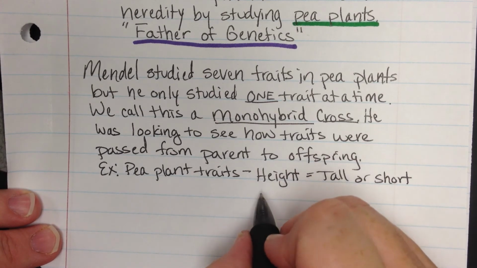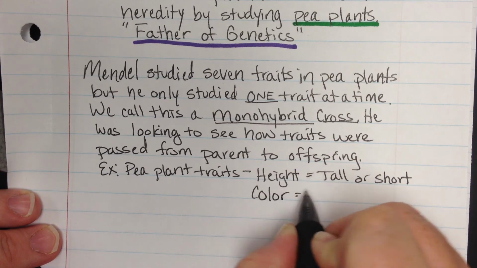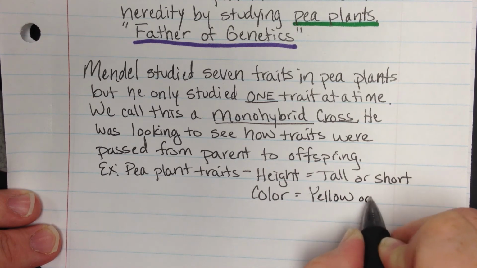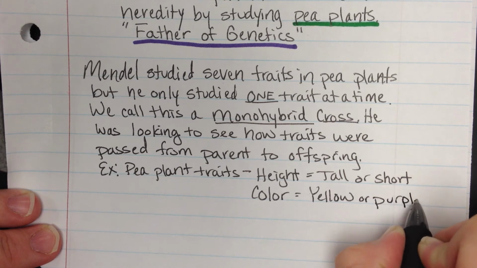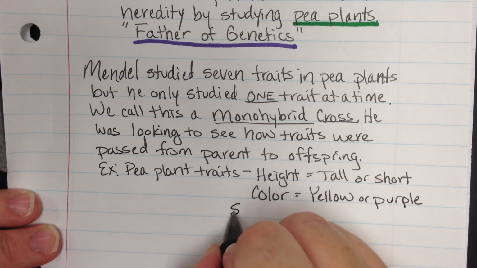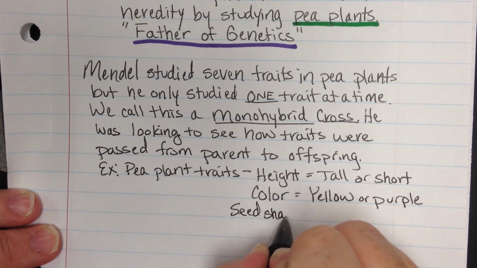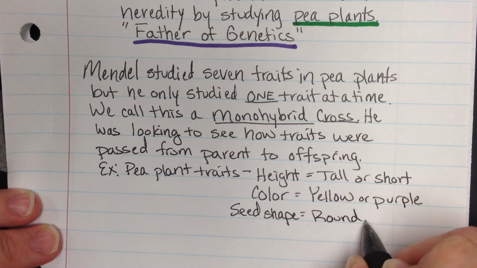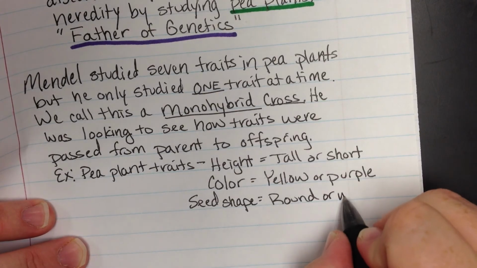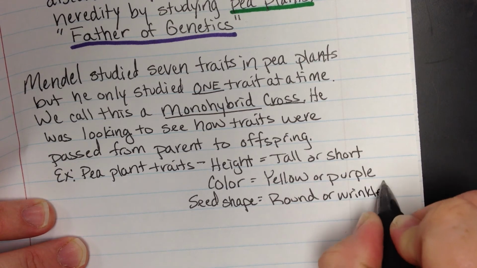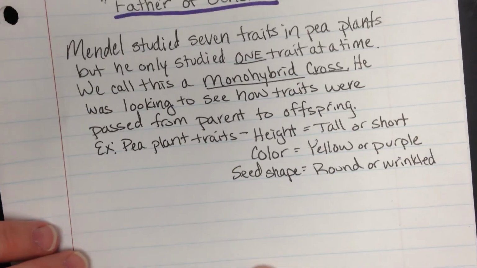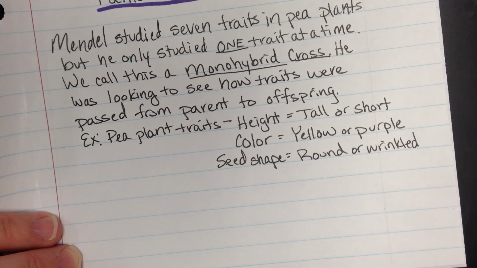Okay, he looked at color. And he noticed the flowers were either yellow or pink. Purple. He looked at the seed shape. And he noticed the seeds were either round or wrinkled. Okay, those are just 3 of the 7 traits that he looked at. But every time he looked at these traits, he noticed one showed up while the other one sometimes showed up, but not all the time.